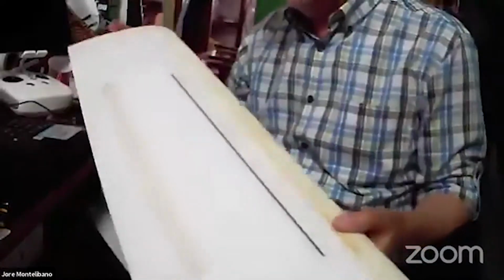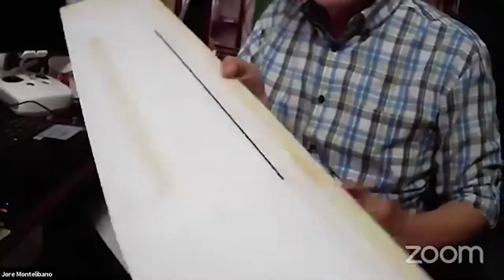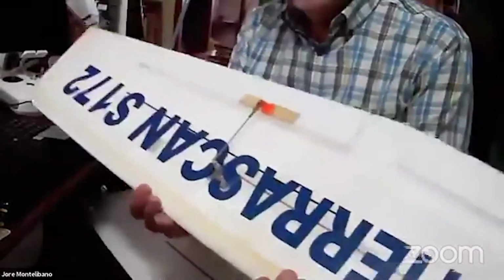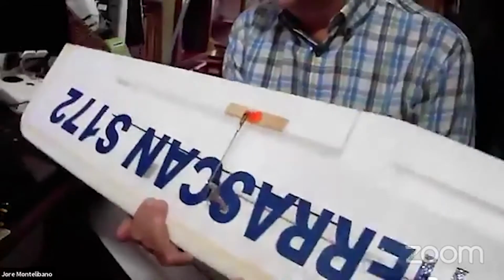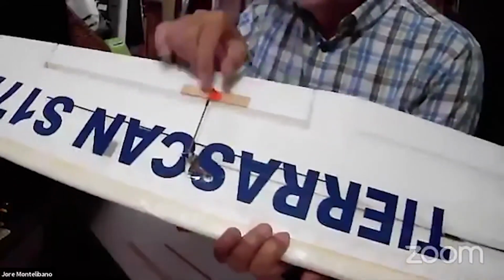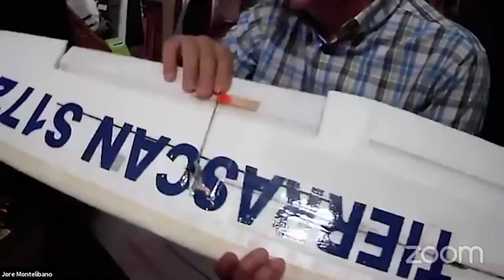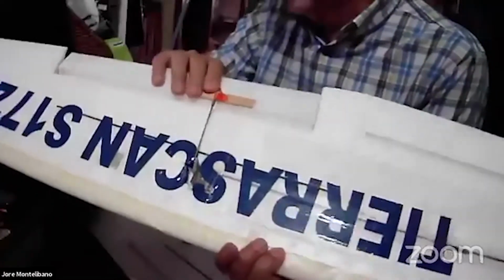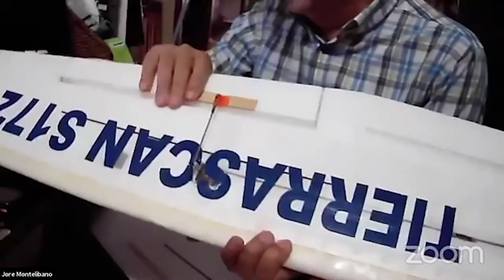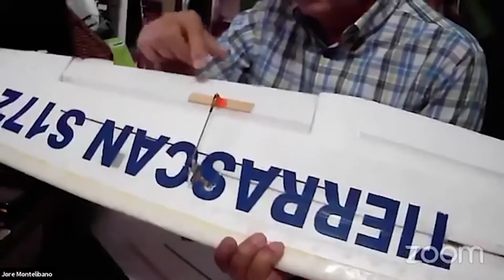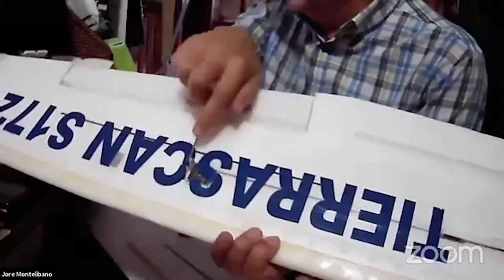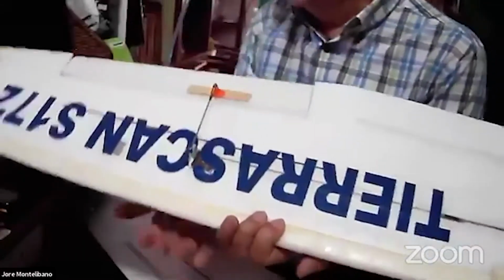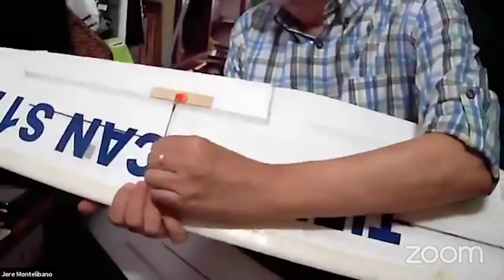Now, these are the wings. You have to connect them and attach them to the top of the fuselage. But what is important here is this is the aileron, which controls the rolling motion of the drone. And these are the servos which operate the ailerons.